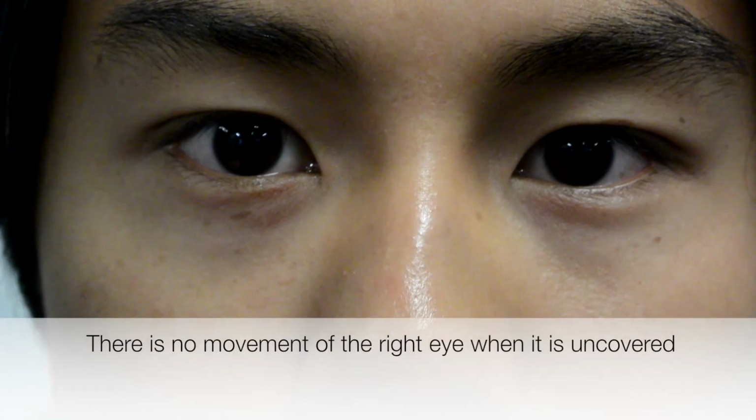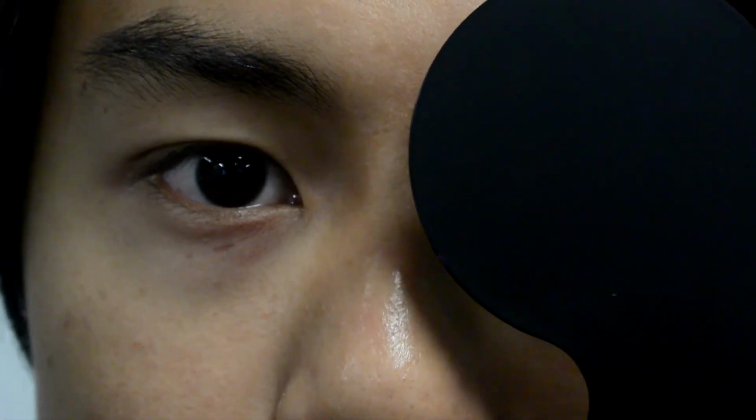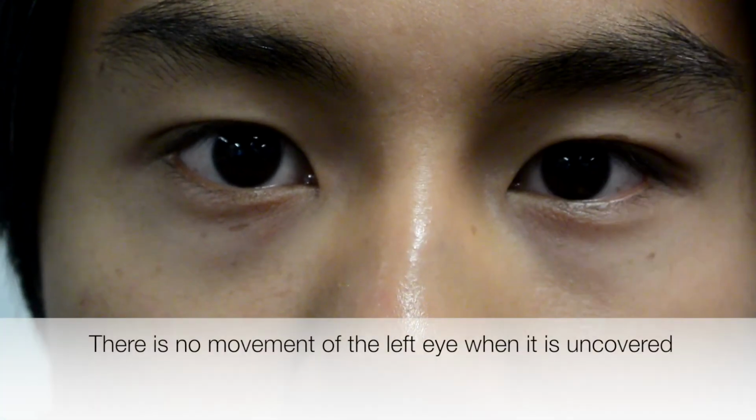The uncover component of the cover test involves covering one eye and observing the movement of that same eye when it is uncovered. This allows us to detect latent deviations or phorias. On a patient who is orthophoric, the uncover component of the test will show no movement as there is no misalignment of the eyes. On this orthophoric patient, there is no movement of the right eye when it is uncovered. There is also no movement of the left eye when it is uncovered.